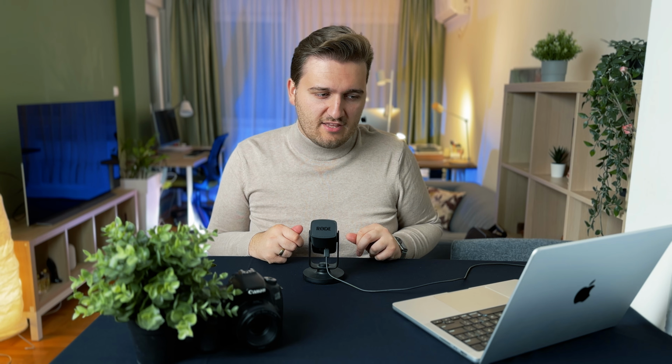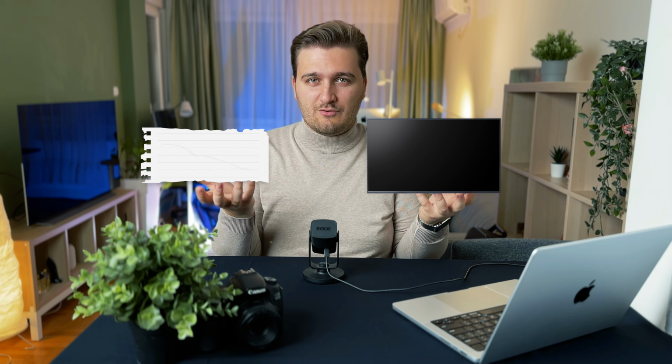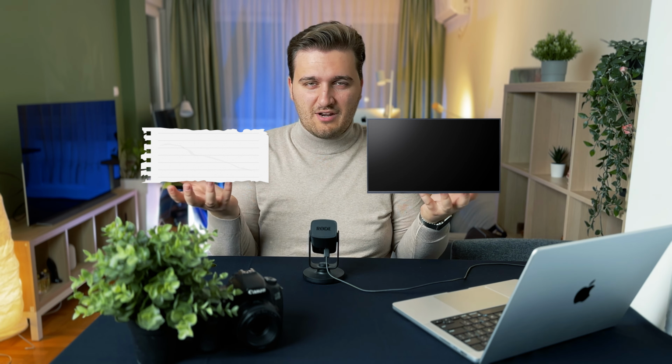You have to understand that there are two different types of mediums that we're going to talk about today. The one is the paper, the simple A4 or US letter paper that you use every day. And the second one is the screen on your laptop, on your TV, on your phone. So imagine these two. The screen is black. The paper is white. And that's going to be the essence of what we're going to talk about today.